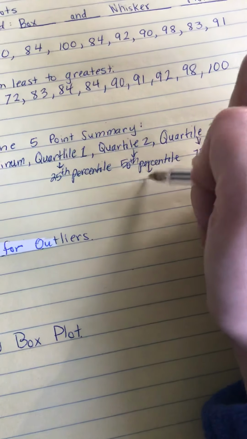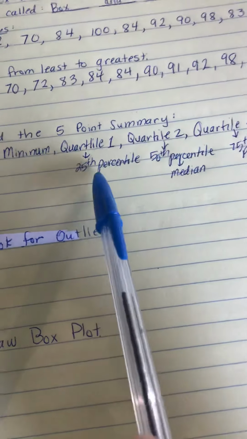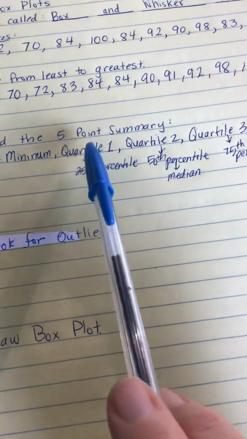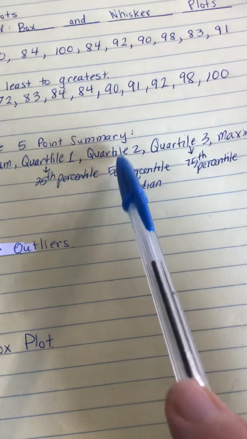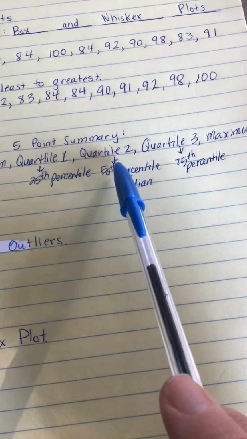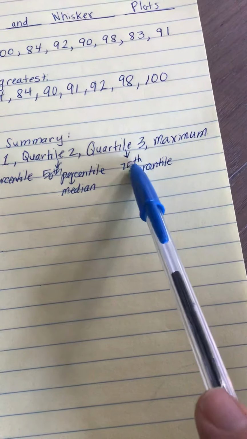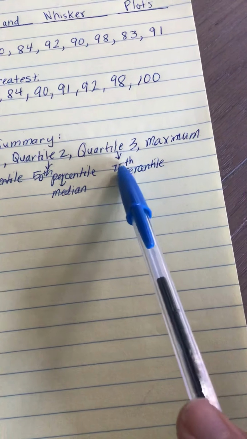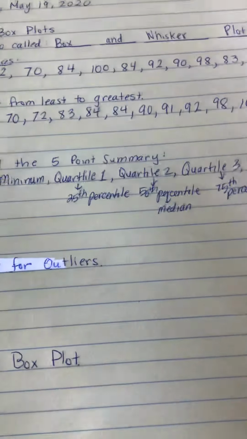Quartile 2 is also called the median, or the middle number. Okay, so this is 25% of the data and below, so that's the marking of where you're at 25%. This is the number that marks where you're at 50%, so 50% and below. And then quartile 3, it's marking where you're at the 75th percentile, or 75% of the data, and then there's your maximum.